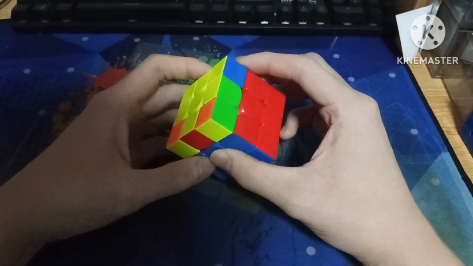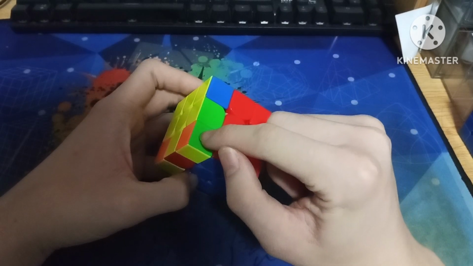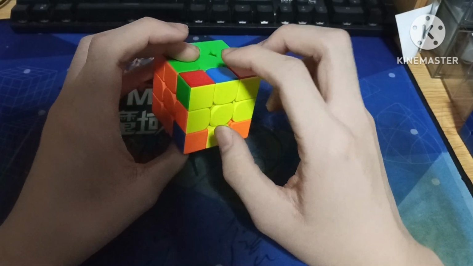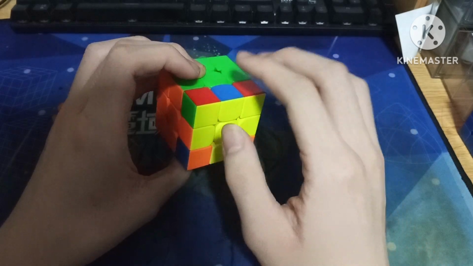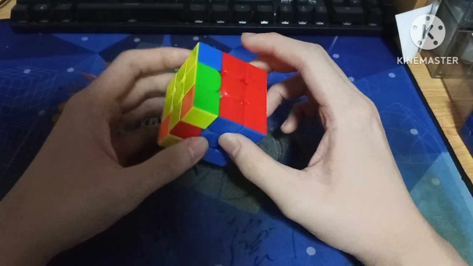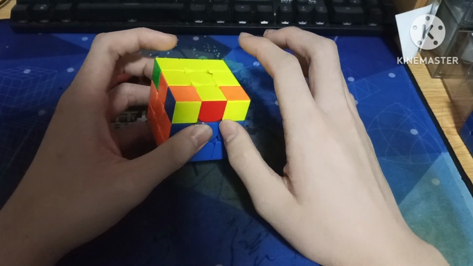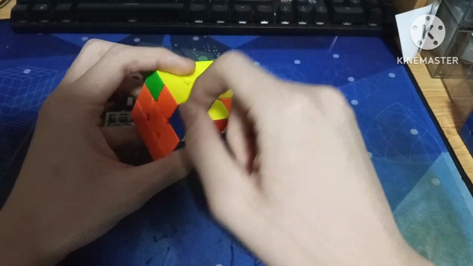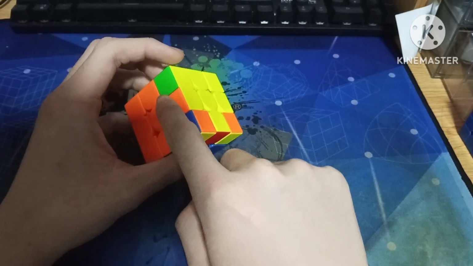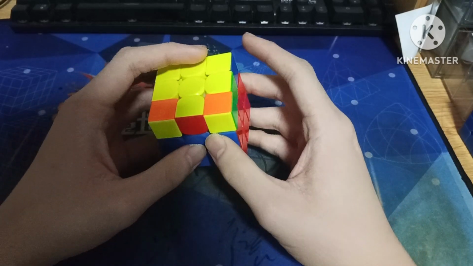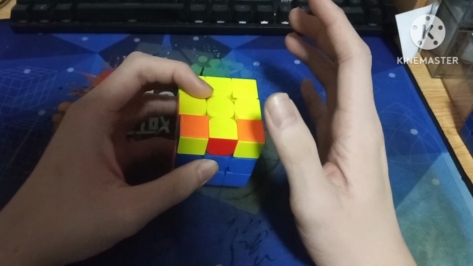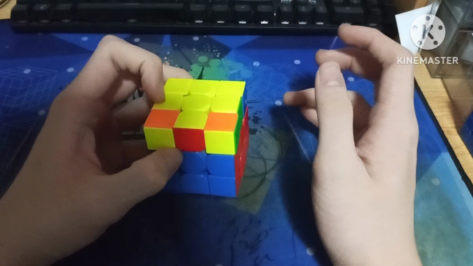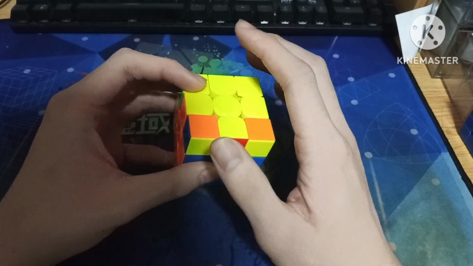For this next case, you can see that there's a pseudo bar here, and there's no opposite pattern. It's an adjacent pattern now. AOF recognition is, you can see that this corner will twist in its place and it will not move anywhere. Or the one I use is this. Algorithm has S and B moves, but it's quite easy to get down. So just bear with me.